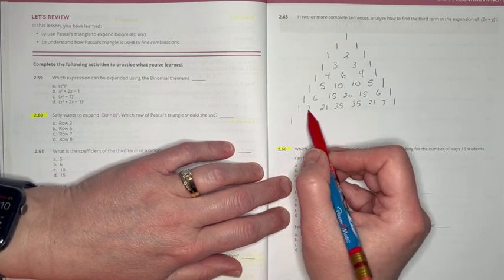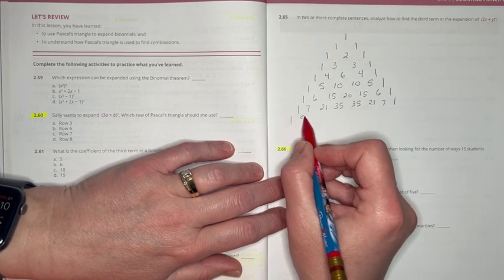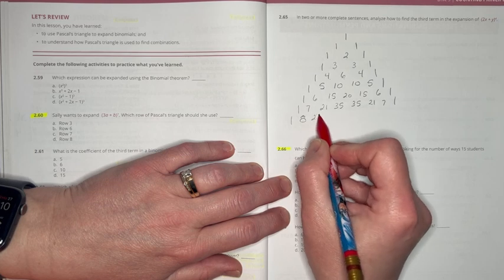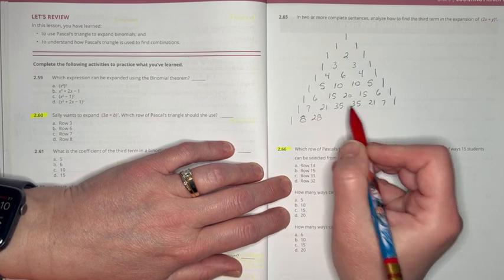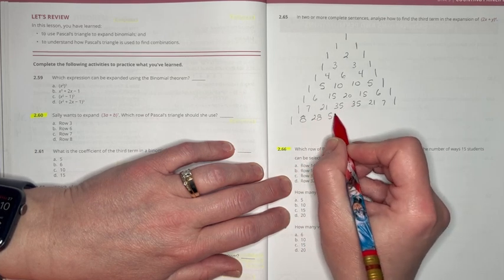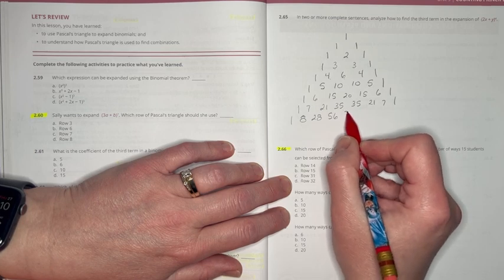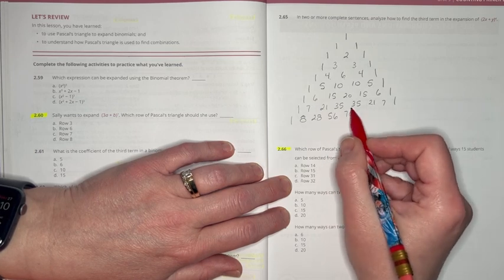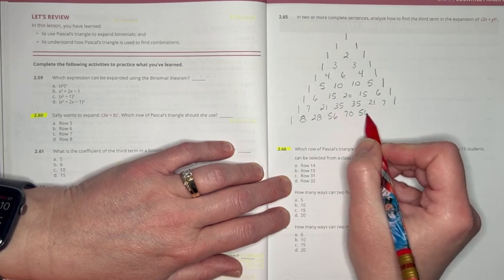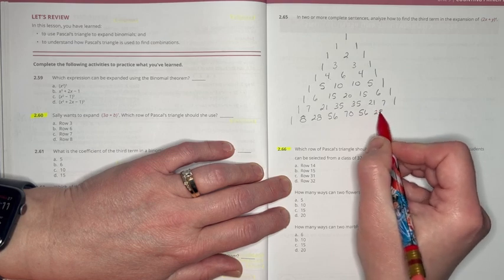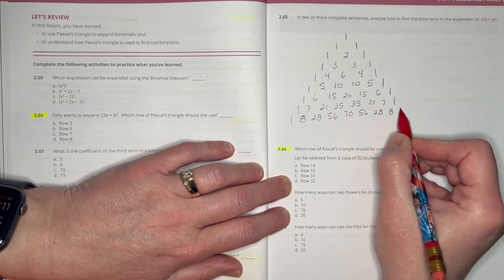So I have a 1 on the outside. 1 plus 7 is 8. 7 plus 21 is 28. 21 plus 35 is 56. 35 and 35 is 70. 35 plus 21 is again 56. 21 plus 7 is 28. 7 plus 1 is 8, and my 1 on the outside.